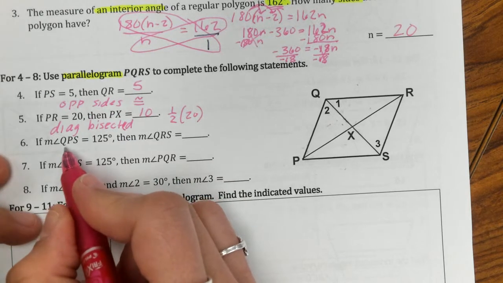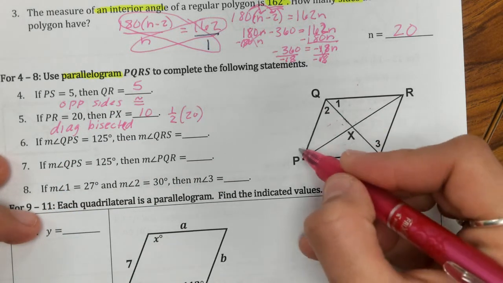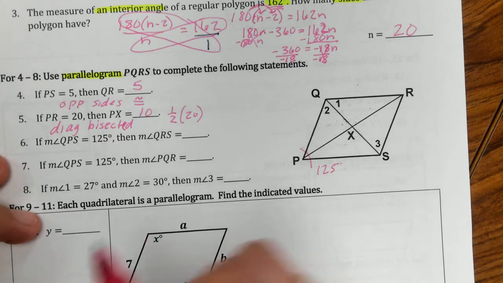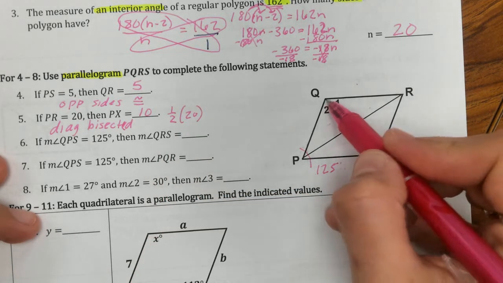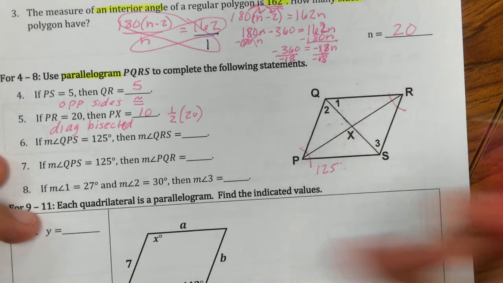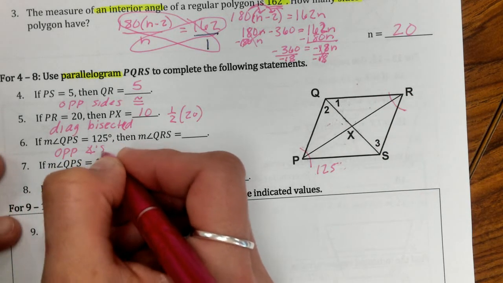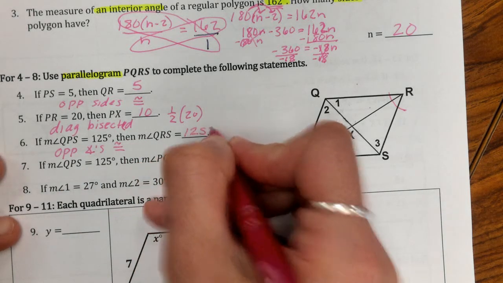The measure of angle QPS is 125. So we go from Q to P to S. This whole angle is 125. I know it doesn't look that way, but we're going to go with what we see. We want the measure of angle QRS. So Q to R to S, this angle. Well, we learned that our opposite angles are congruent. So that means it will be 125 degrees as well.